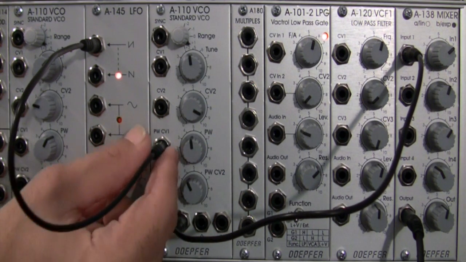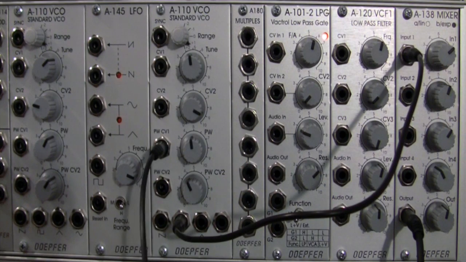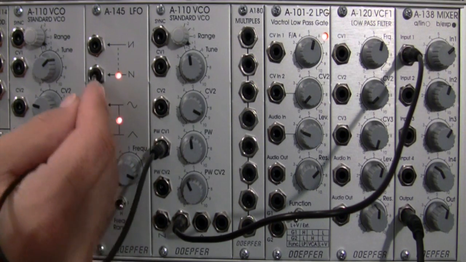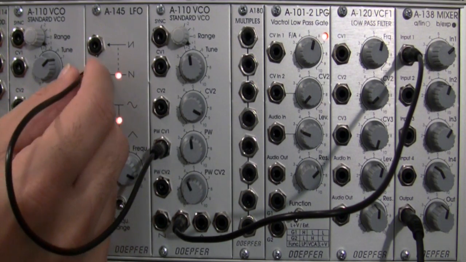Okay, I'm going to unpatch that. And now we're going to go into a different waveform. So I'm going to patch into the one immediately below there, Saw Wave, and hear what that sounds like.